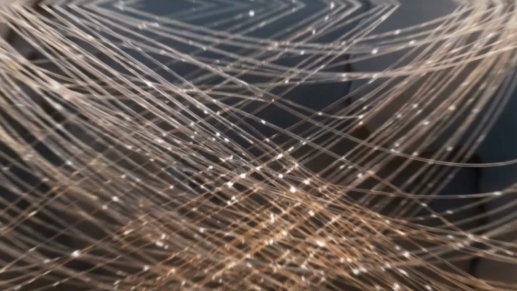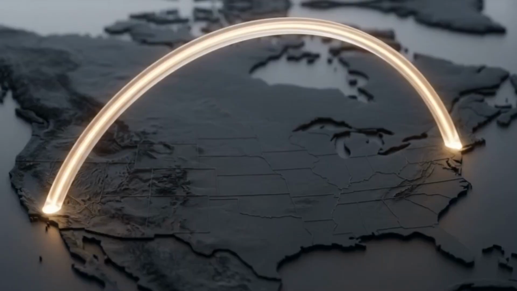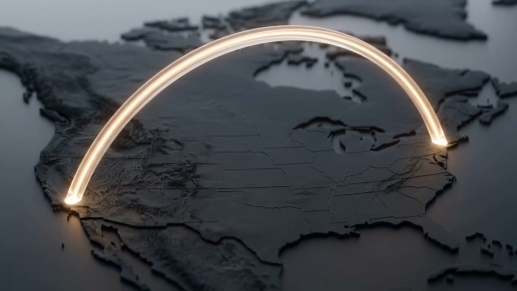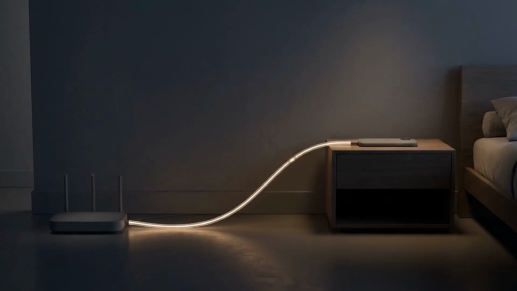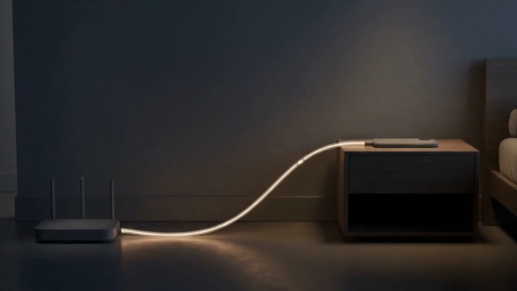This separation of labor is why the network can handle global traffic volumes. The network layer manages the thousands of miles across a continent, while the data link layer manages the precise handoff across the final 10 feet.